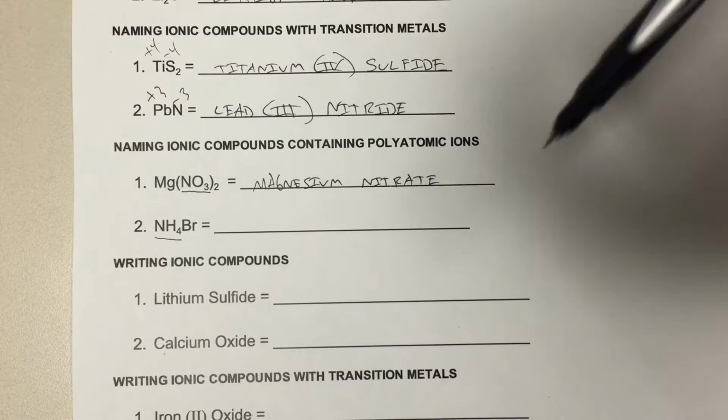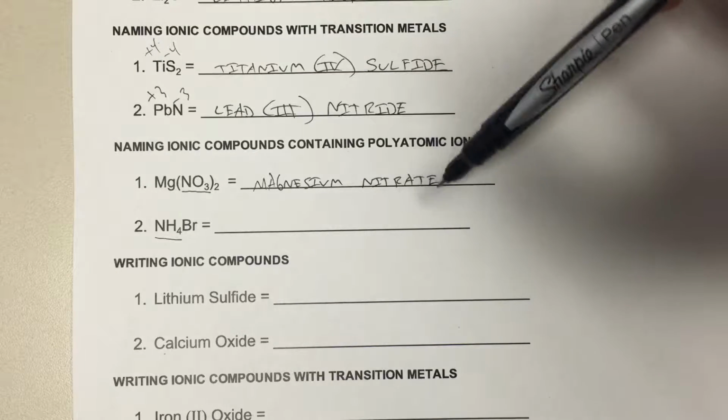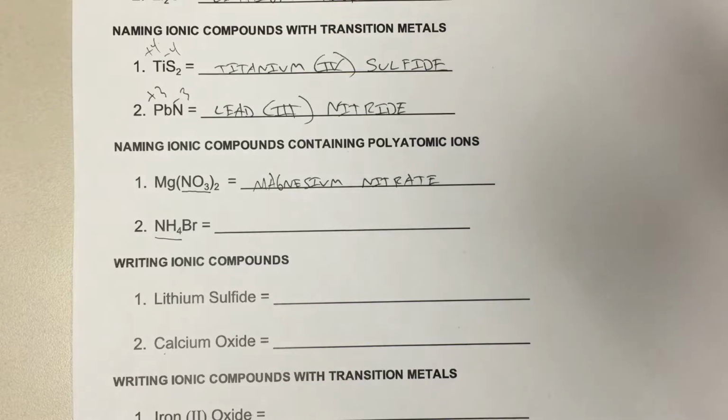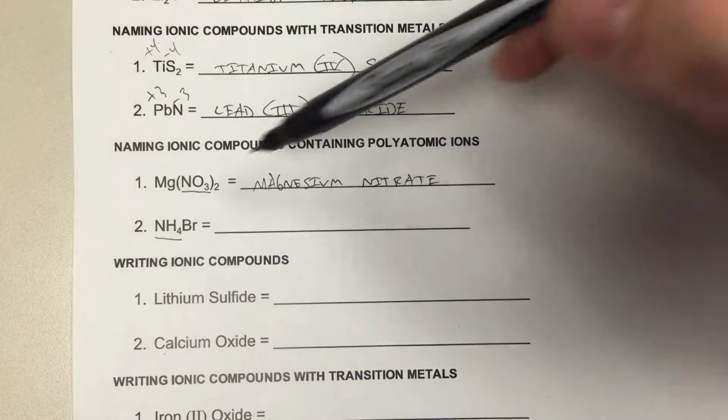Done. You never change the ending of a polyatomic ion. You use its entire name. So nitrate is the name of this group.